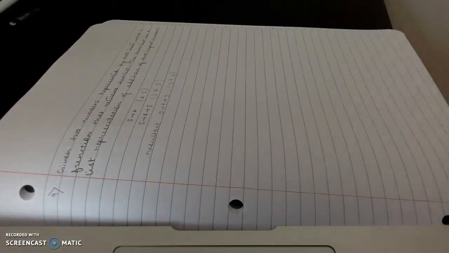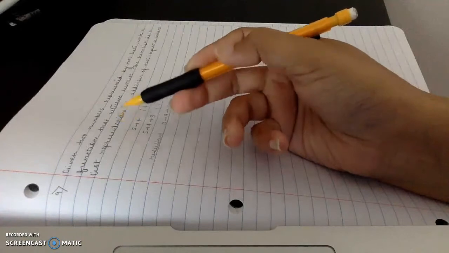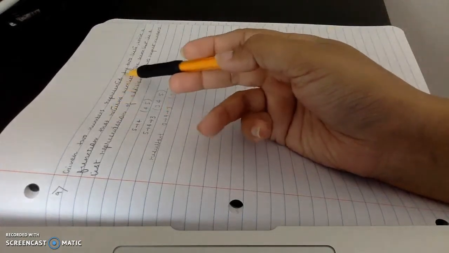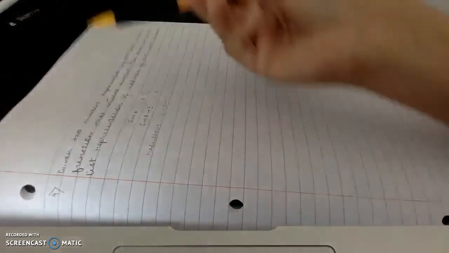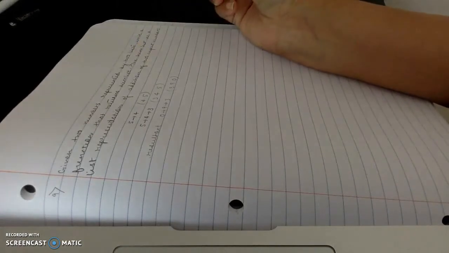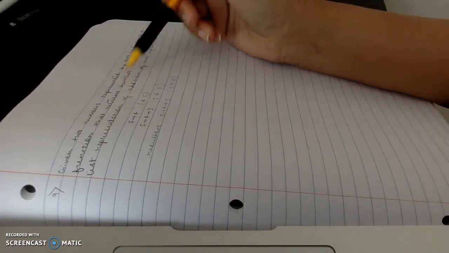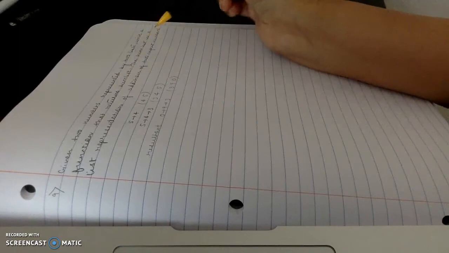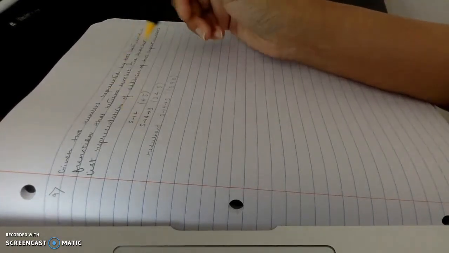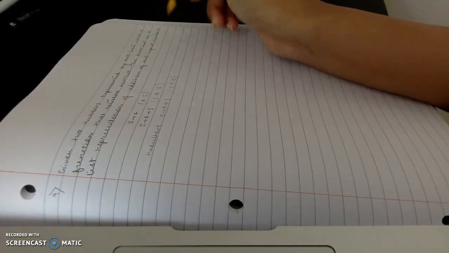Hi. For this problem, we are given two numbers represented by two lists. Two lists here means two linked lists. Write a function that returns the sum list. The sum list is a list representation of the addition of the two input numbers.